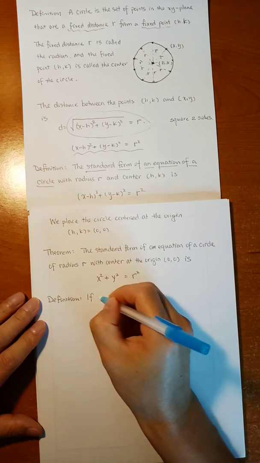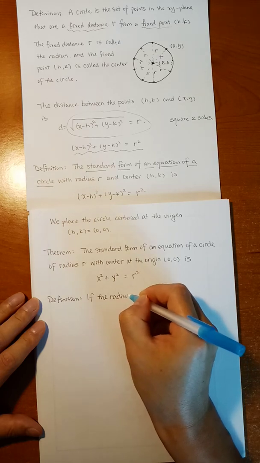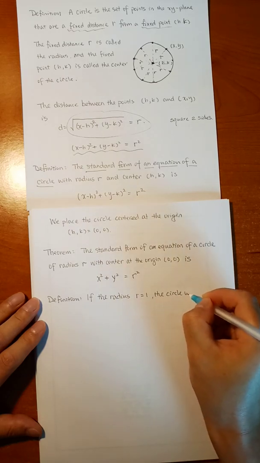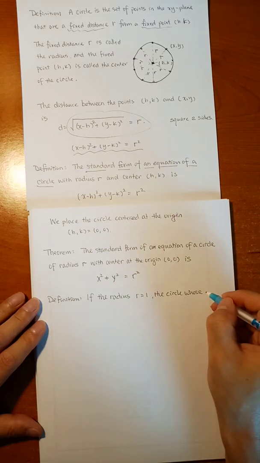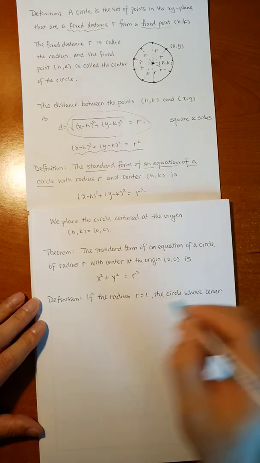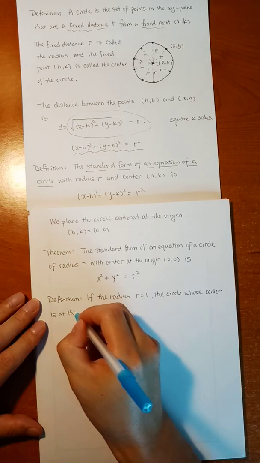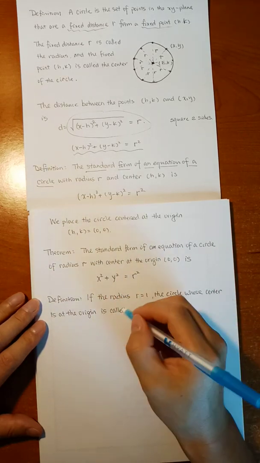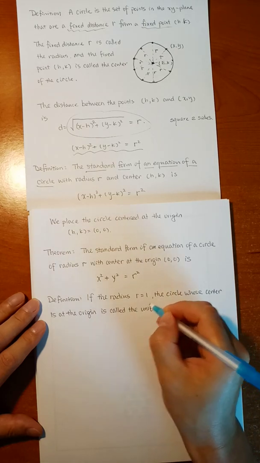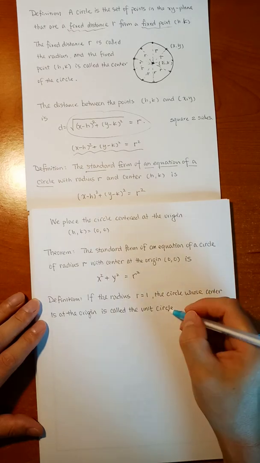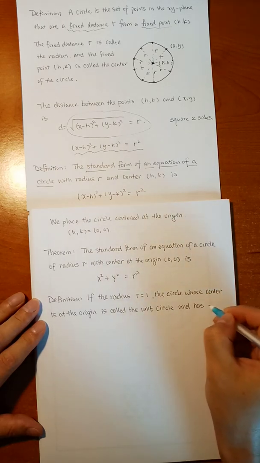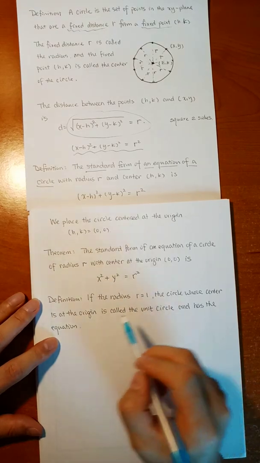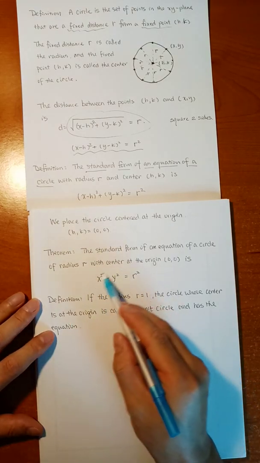If the radius r is equal to 1, the circle whose center is at the origin is called the unit circle, and has the equation: first, the center is at the origin, so you use this formula, x squared plus y squared equals r squared.